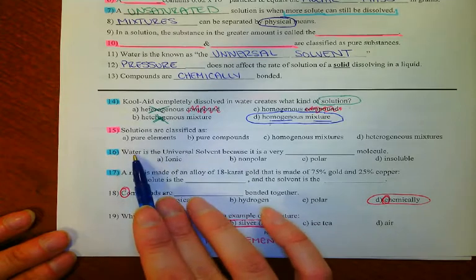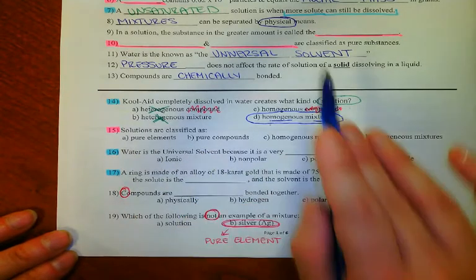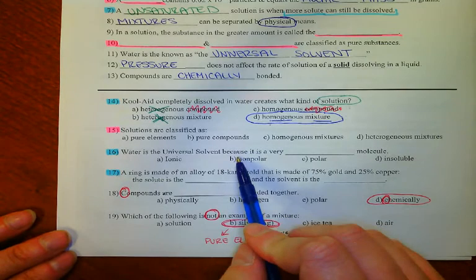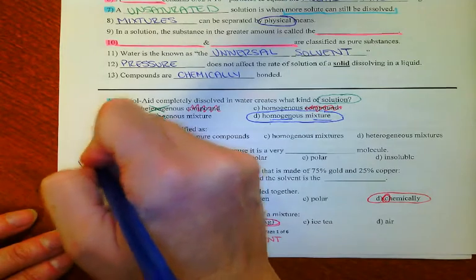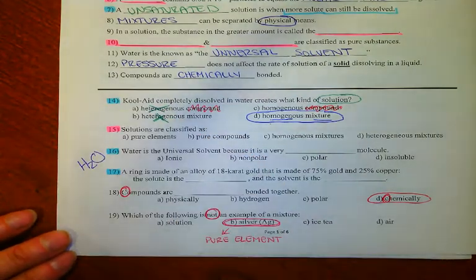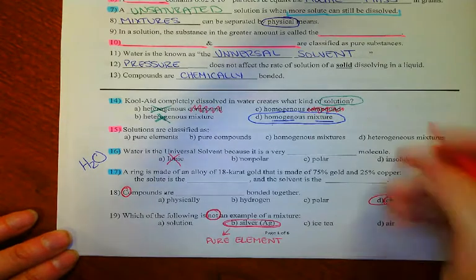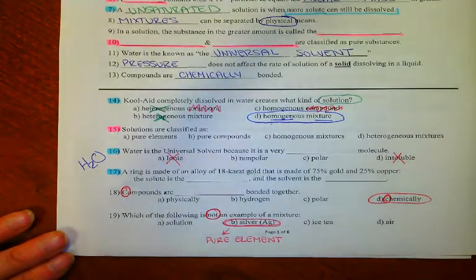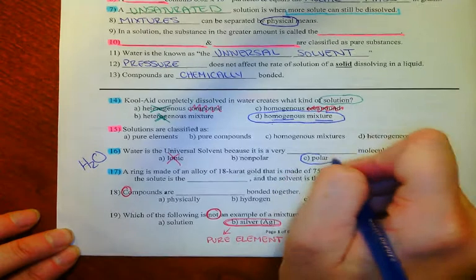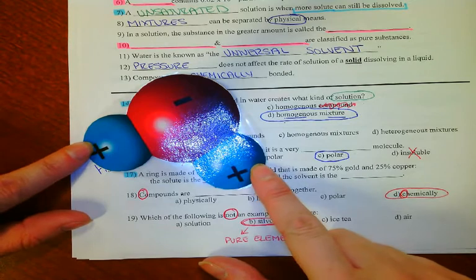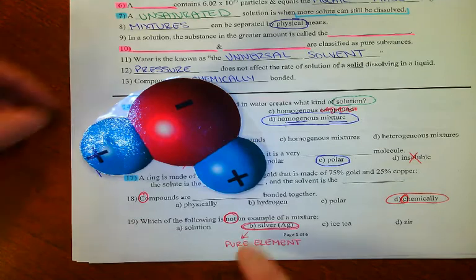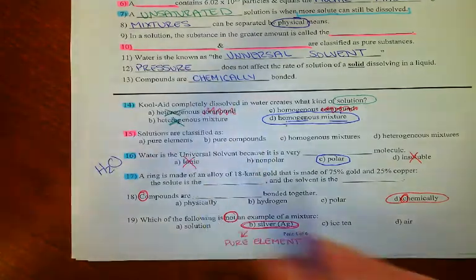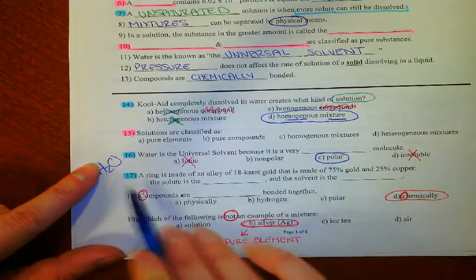Number 16. Water is the universal solvent. That's something to memorize. It's up here as well, because it is a very blank molecule. Water, H2O, is 2 nonmetals, so it's not ionic, it's not insoluble, it's not relevant, it's polar. Okay, and that was something to memorize. We talked about this in class, that water is a polar covalent bond, which means it doesn't share equally, negative half, positive half. That's why water is so great at dissolving things, because of its polarity.